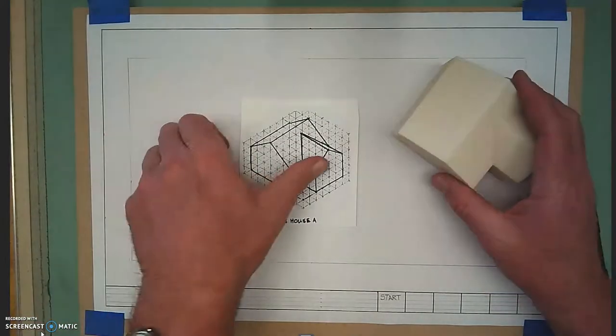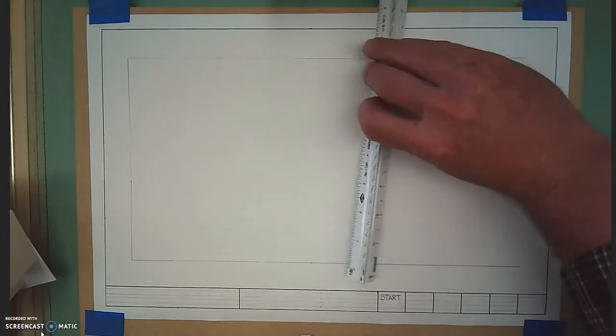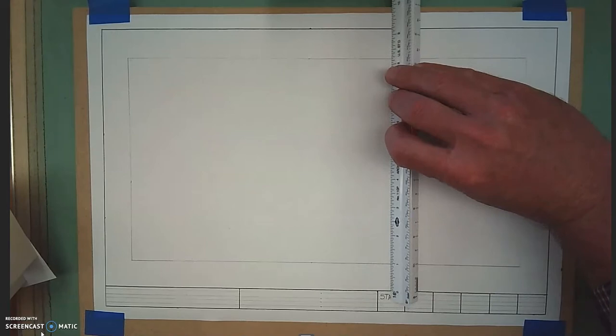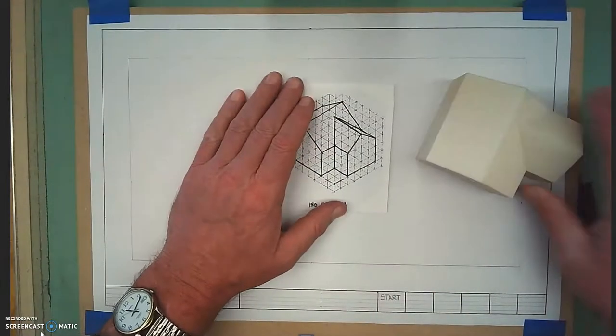I've already taped down a size B paper. I've already drawn the title block. I've already measured an inch from the edge of the paper, creating a construction or projection line to draw from, as your instructions say. And now what I want to do is draw the front view.